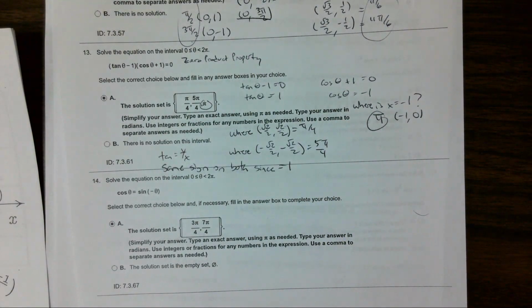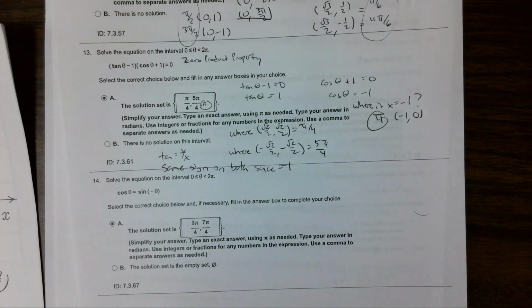So that's how I'd recommend doing that. Because otherwise you could graph it and you wouldn't get exact answers. You know, what do you do?